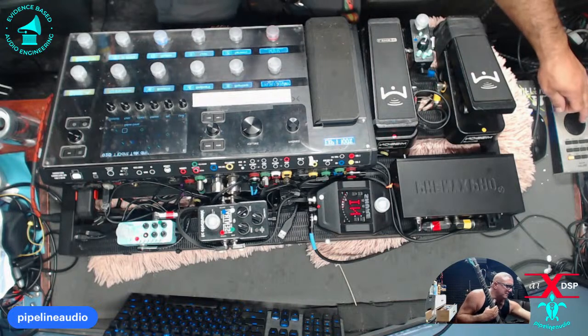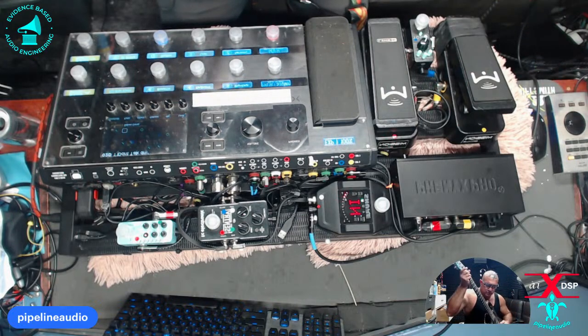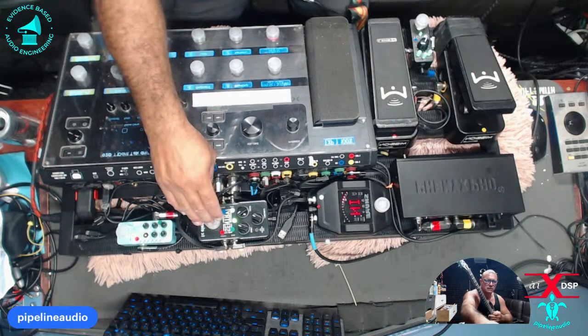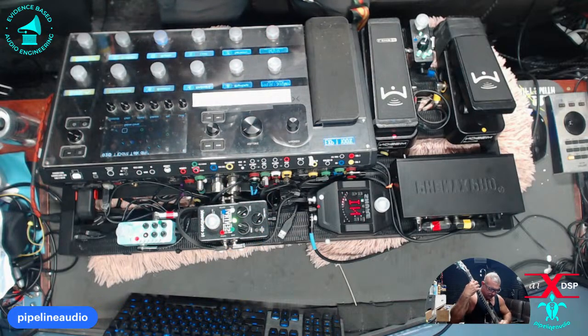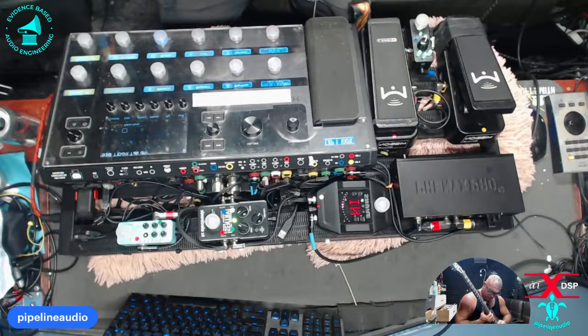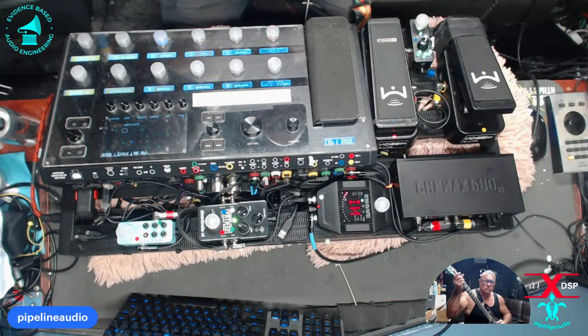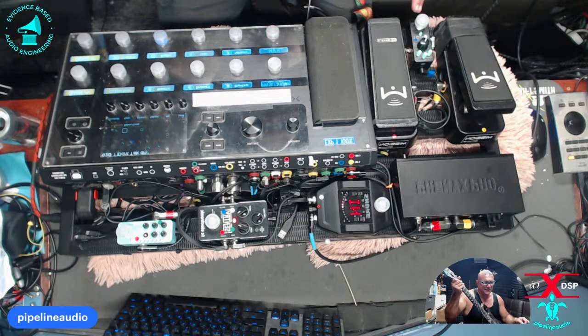Making the same noise with it on, the gate on or off. I'd rather not use this Tonex. I'd rather just use the Helix. I'd like to get rid of the gain.